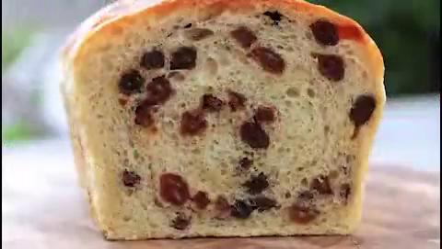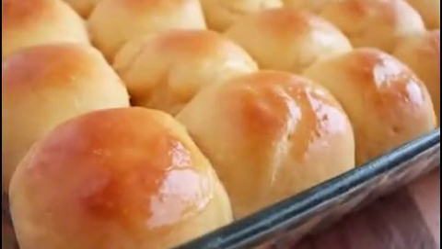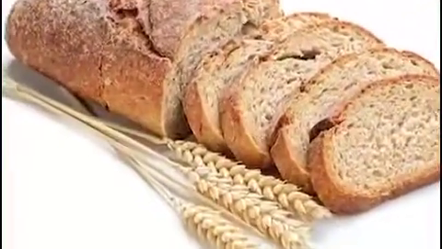Now, we want to ensure too that depending on the type of sandwiches that we want to prepare, that we select the most appropriate breads. Now, we're going to be doing sandwiches that are of the cold classification.